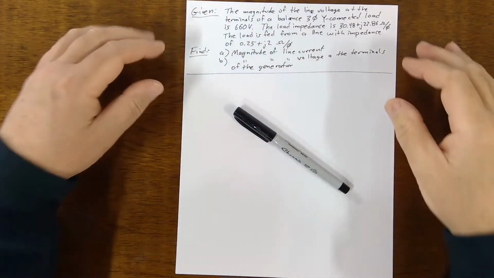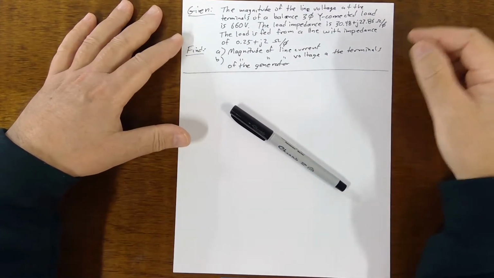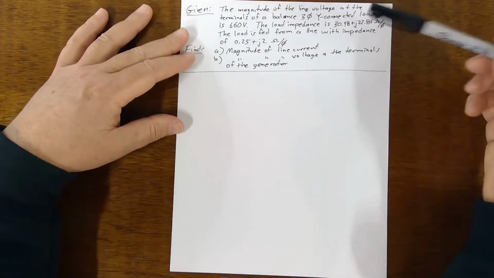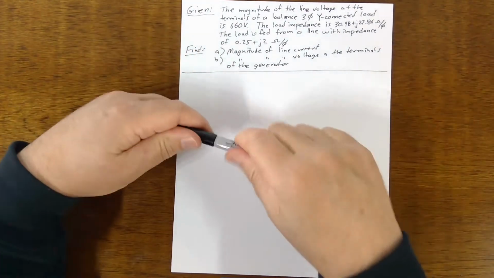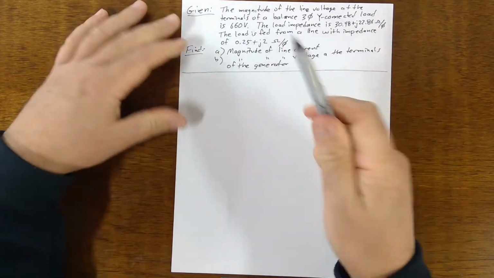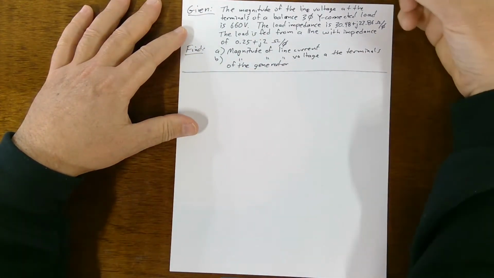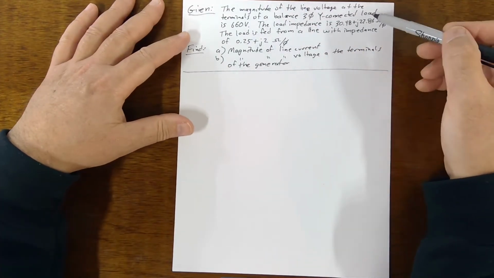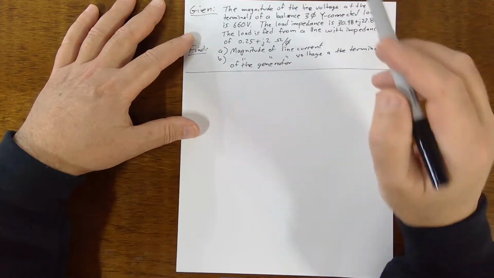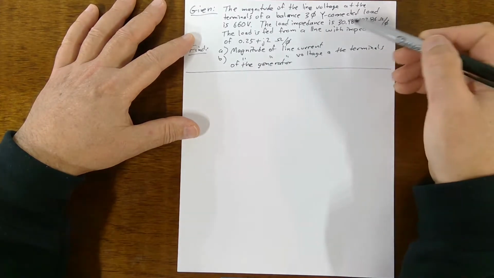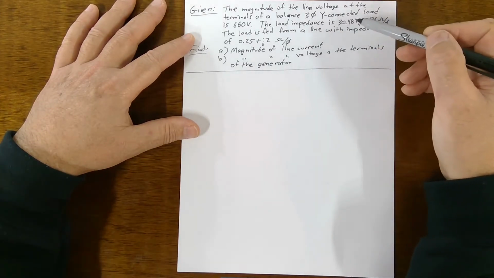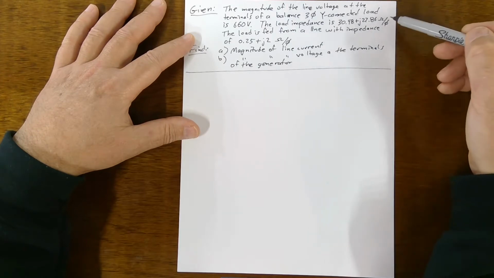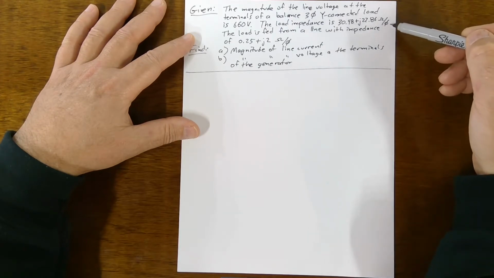Welcome back. This is another three-phase power problem. It's a word problem, so I've written out all these words here. Given the magnitude of the line voltage at the terminals of a balanced three-phase Y-connected load is 660 volts, the load impedance is 30.48 plus j28.86 ohms per phase.